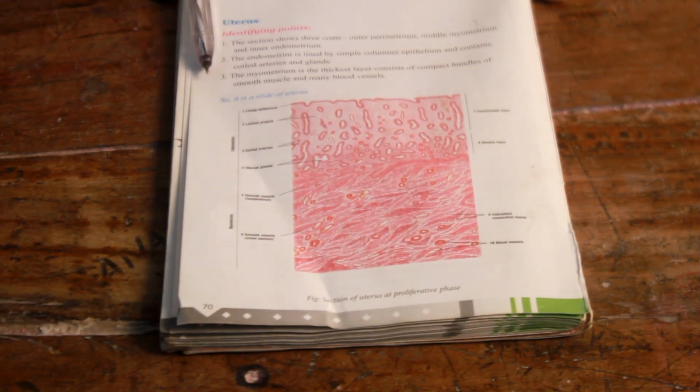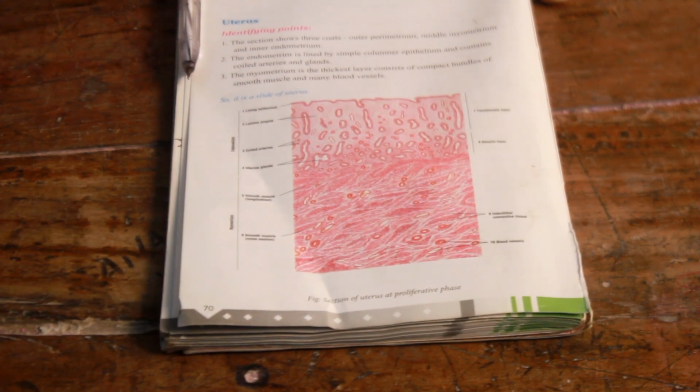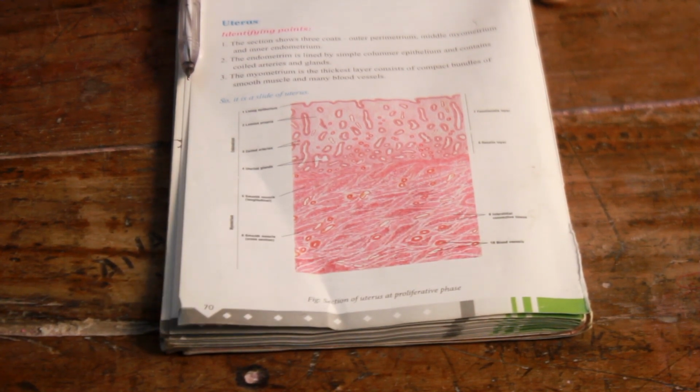Now come to the perimetrium. Perimetrium is derived from peritoneum of uterus. Where it is derived from peritoneum, it is covered by mesothelium. Where it is non-peritoneal, it is covered only by connective tissue. There is no mesothelium layer in case of non-peritoneal area.